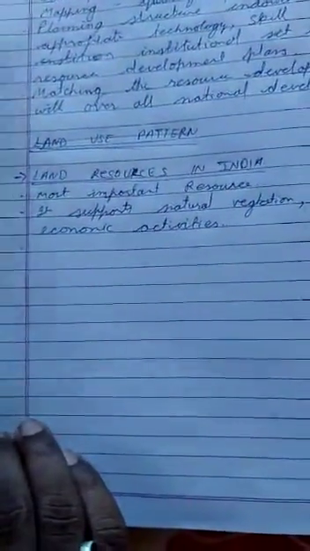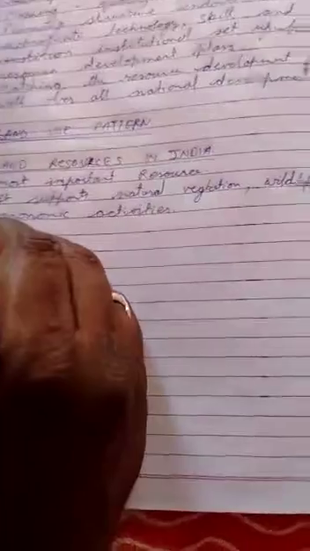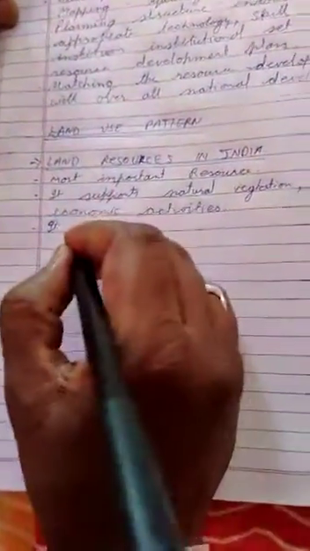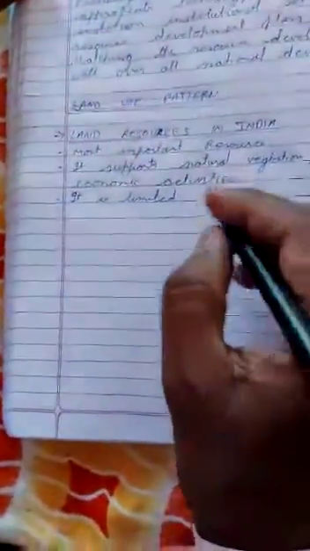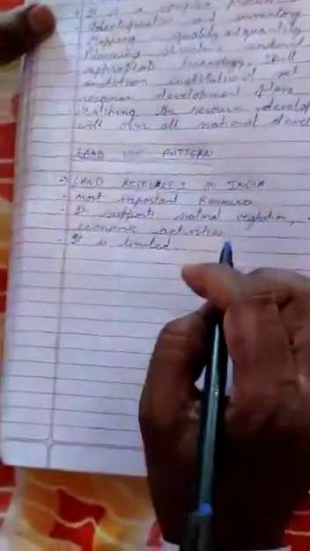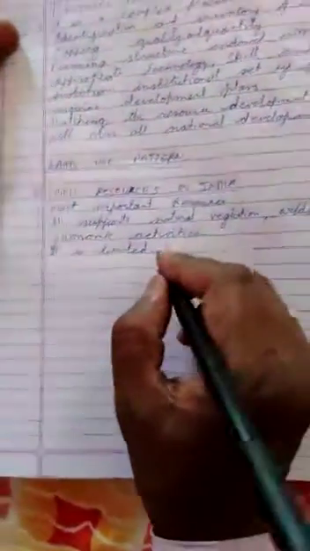The world is quite big, but still the land is limited. So it should be used effectively.